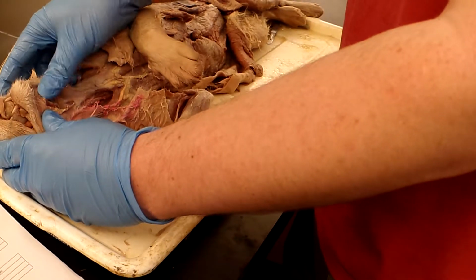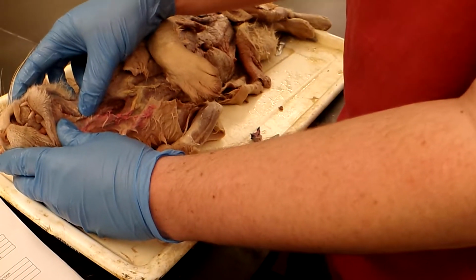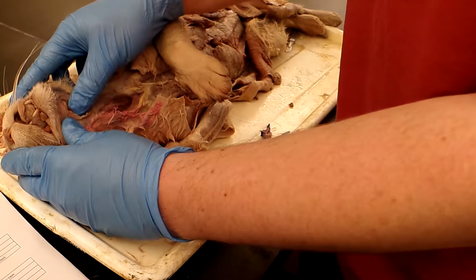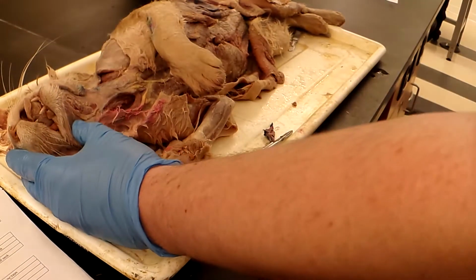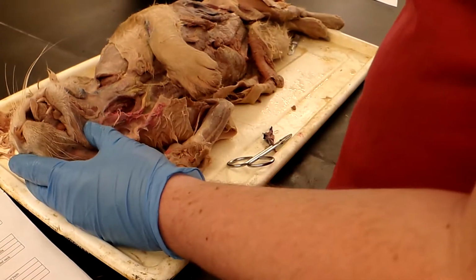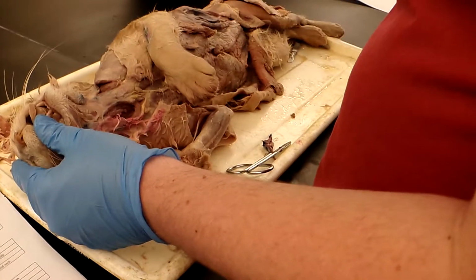It's right here. The origin is the first costal cartilage. The insertion is the hyoid, and the function is that it retracts the hyoid.